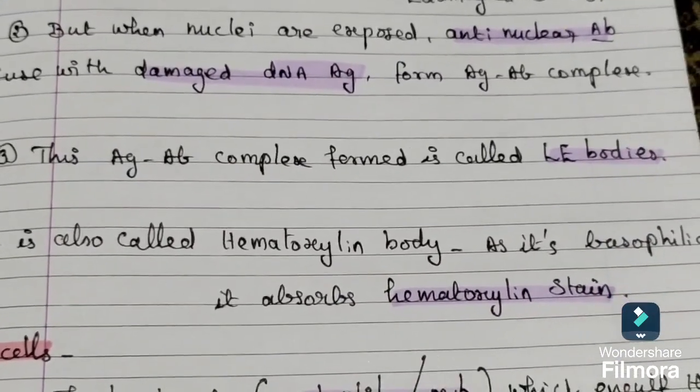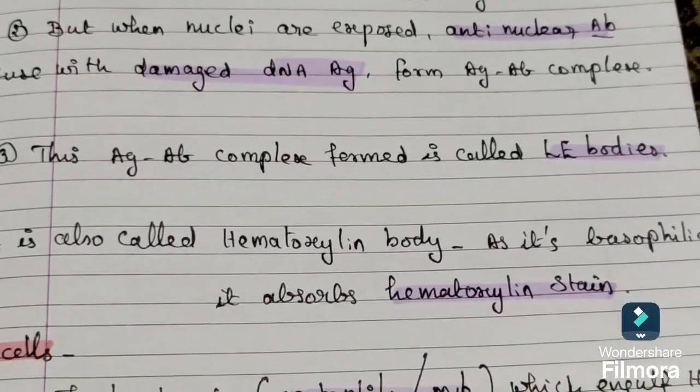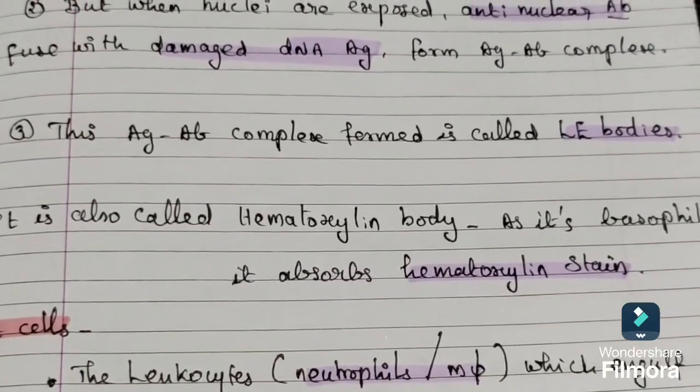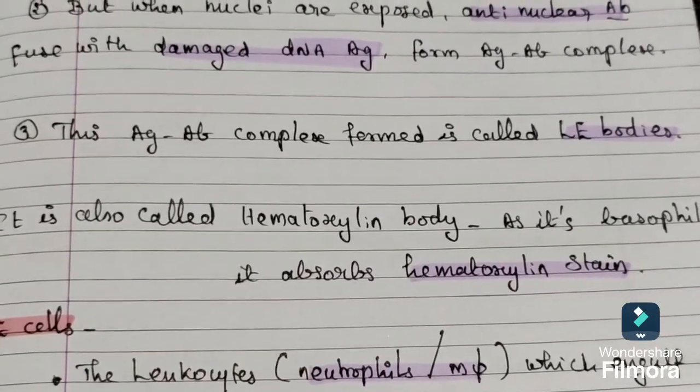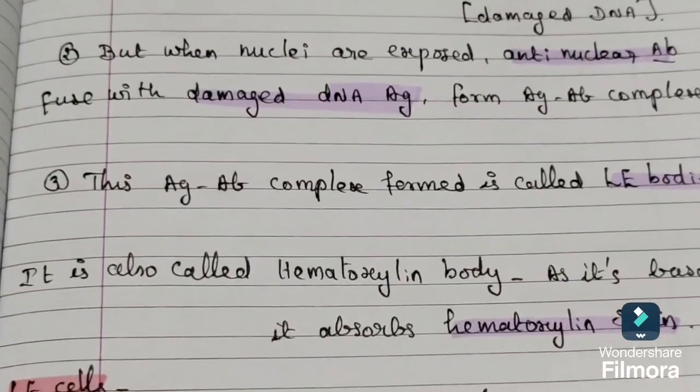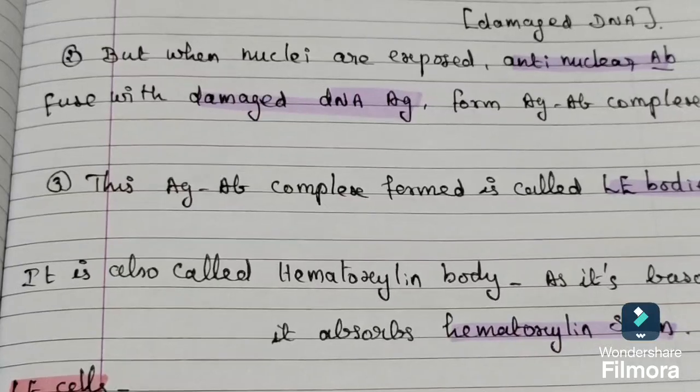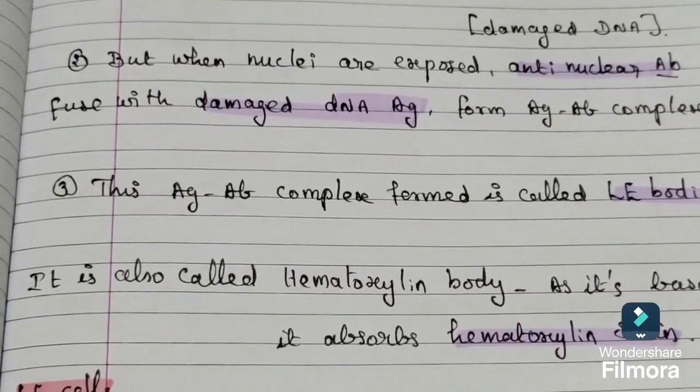This complex is called LE bodies. It is also called hematoxylin bodies.